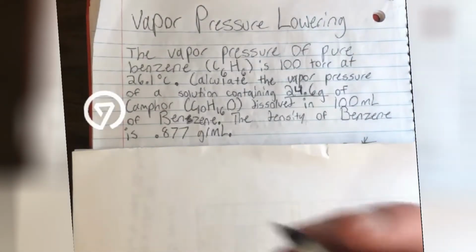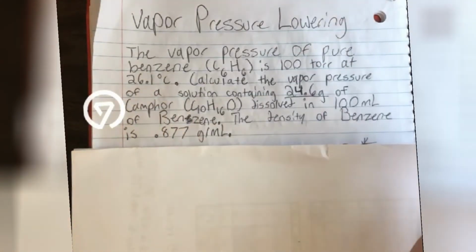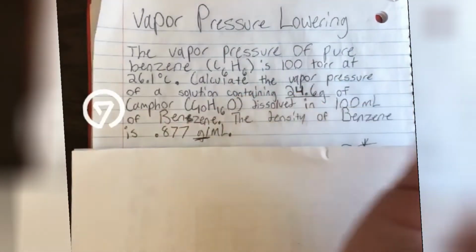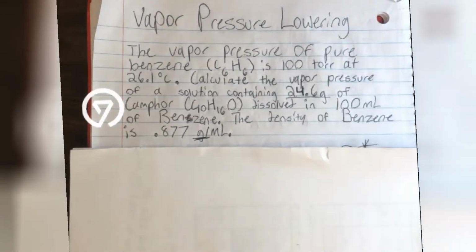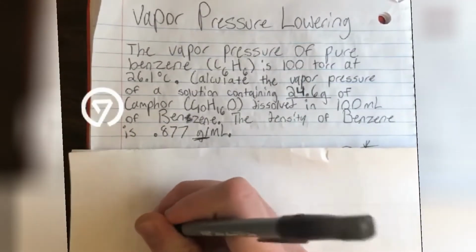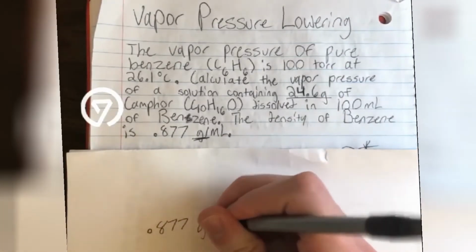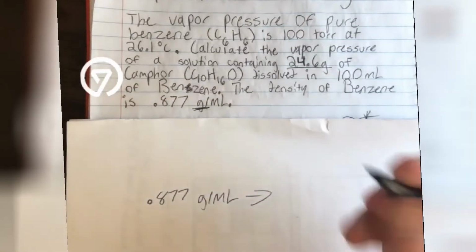So what's the first step here? We have grams of everything right now, right? We have the 24.6 grams, and then we have the grams per milliliter. Since we are doing the vapor pressure lowering, we're not using gram units for molality or anything. We are going to be using moles for mole fraction. So what do we need for mole fraction? Well, we need the 0.877 grams per milliliter to turn into moles. So how do we get that to turn into moles?